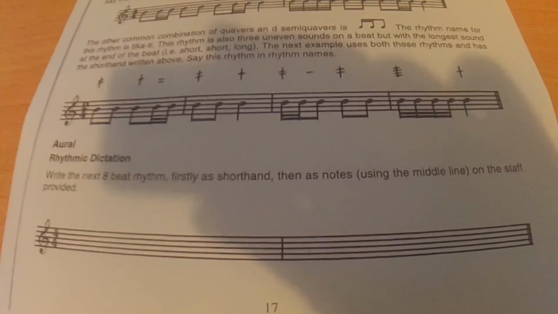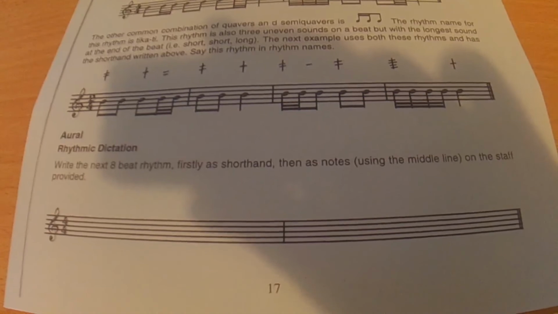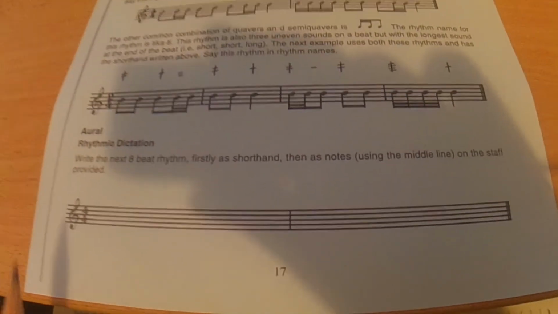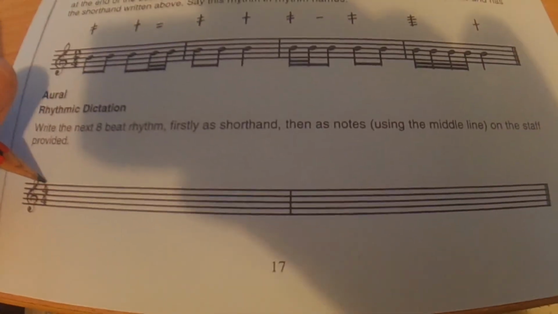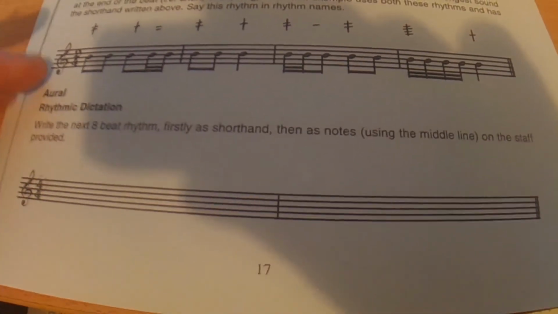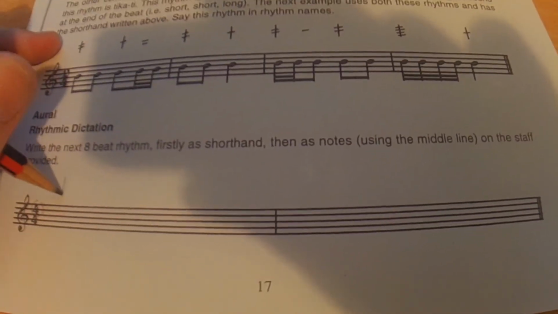So first things first, we need to have a look and see how many beat lines we need at the top of the question. So to do this, we look here and say, oh, it's in 4/4 time. So that means we need 4 beats per bar.